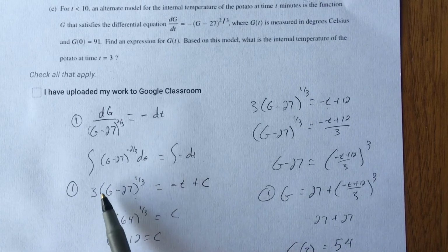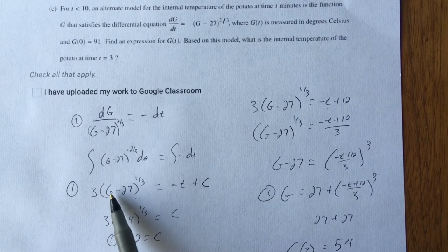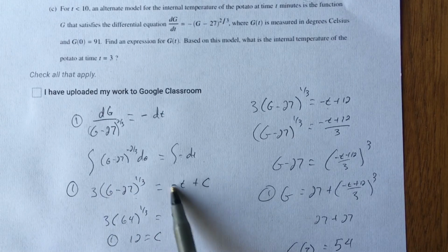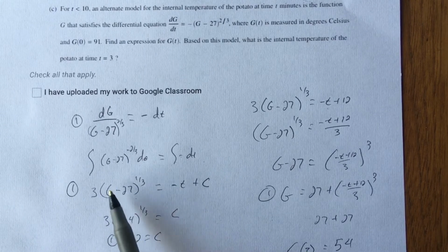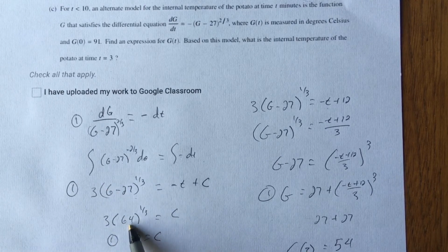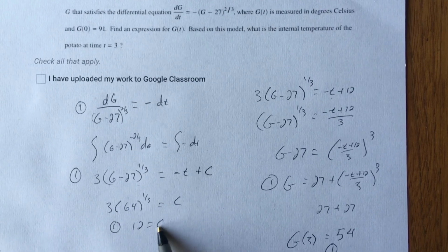Now we want to find out what c equals. So when t is 0, we'll put 0 in here, so you get just c. g was 91. So if I put 91 in there, 91 minus 27 is 64. The cube root of 64 is 4. 4 times 3 gives us 12. There's our c value. So plugging those values in and finding c got us a point here.